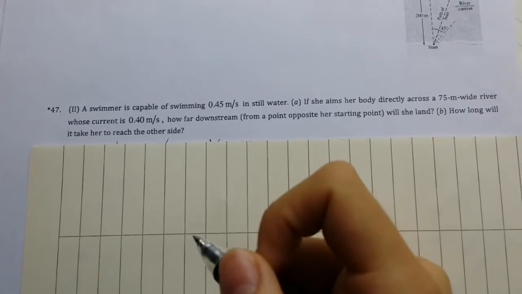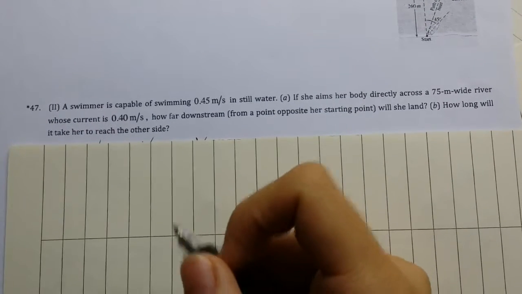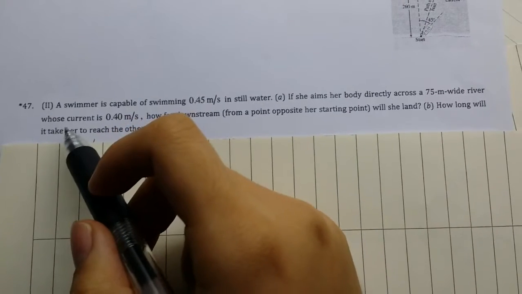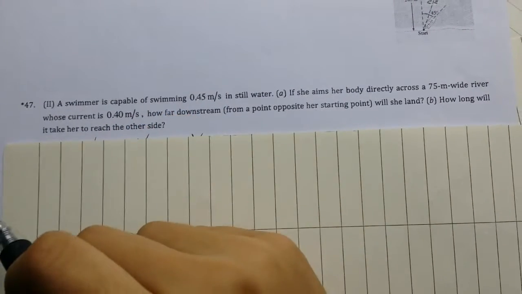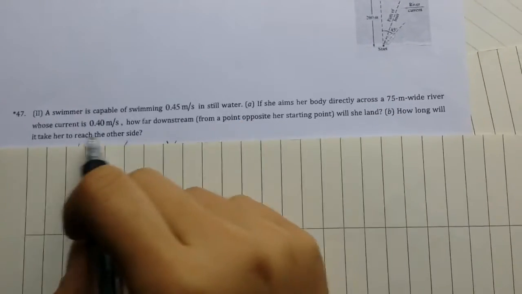Okay, next, the relative velocity. Here is our problem, so you can read it by yourself.